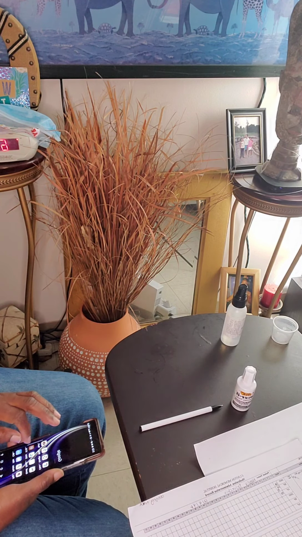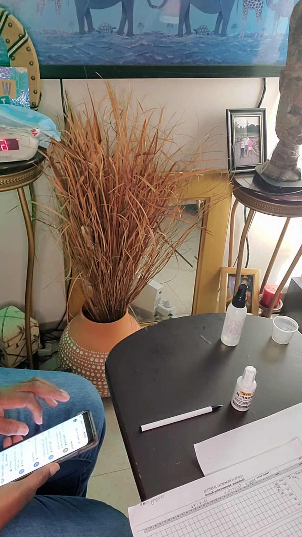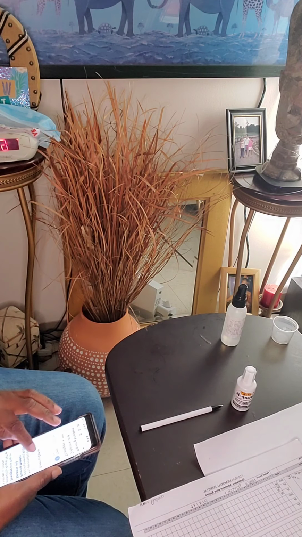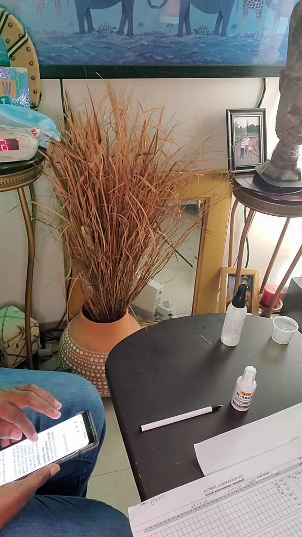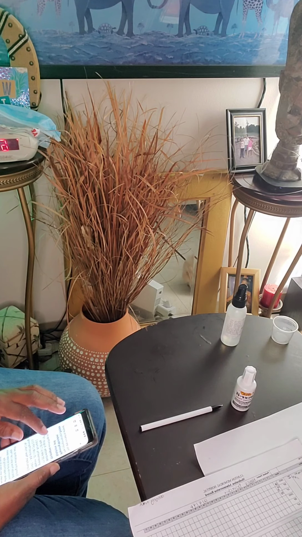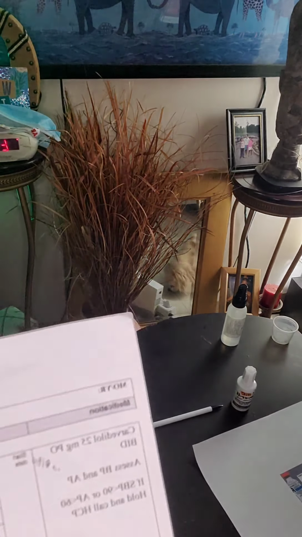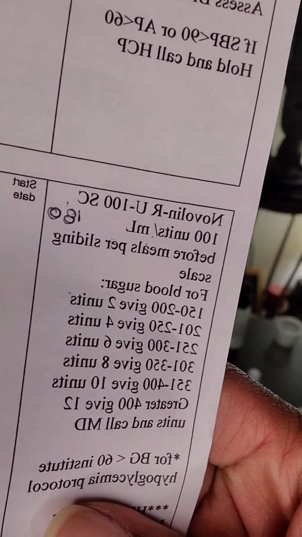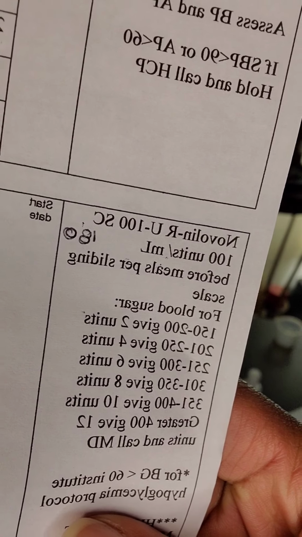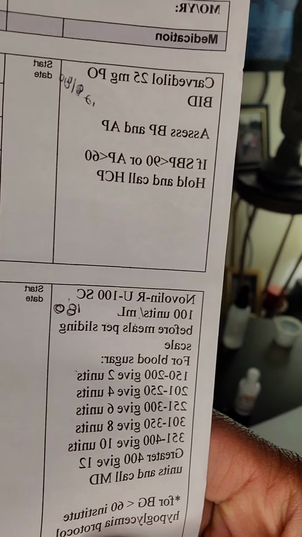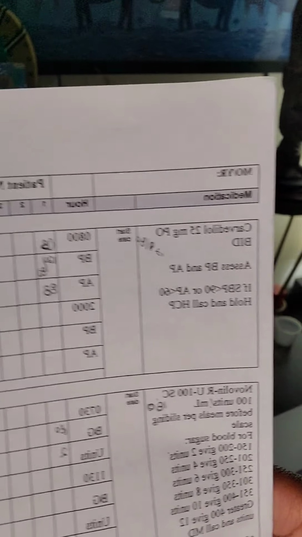The right dose is, I'm going to give the patient 2 units because the patient's blood glucose was 180. If you look at the medication administration sheet, if a patient has a fasting blood glucose of 150 and above, I have to give 2 units.